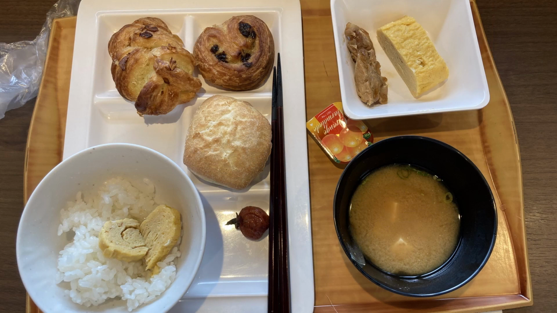And here is the hotel breakfast. As you can see, it was delicious. At the bottom we've got the miso soup and rice. In the middle, that little red thing is a pickled plum. So very traditional, very Japanese. Then on the right, above the miso soup, we've got some rolled egg and chicken. And then on the left, we've got some bread and some Danish pastries. Oh, and some marmalade to go with the bread. I love marmalade. It was a thoroughly delicious breakfast.